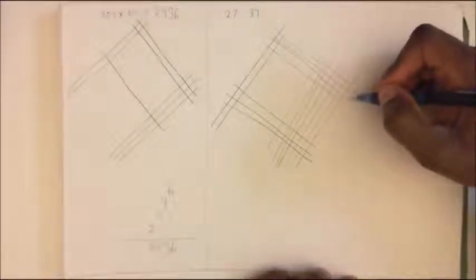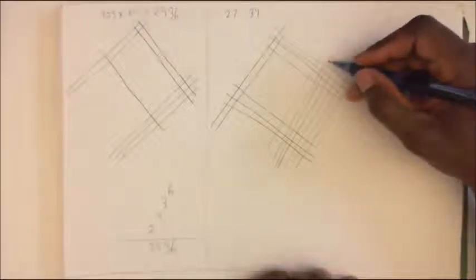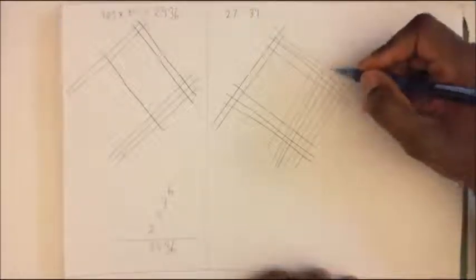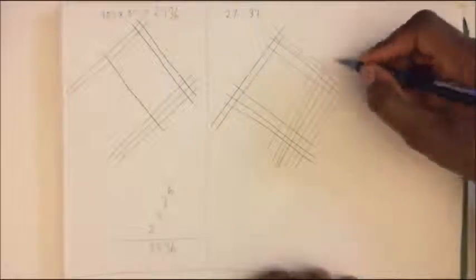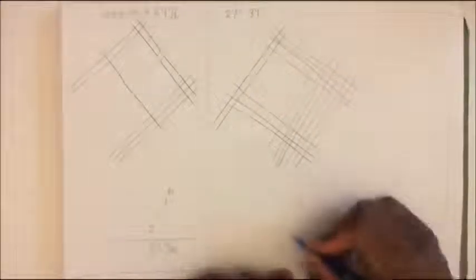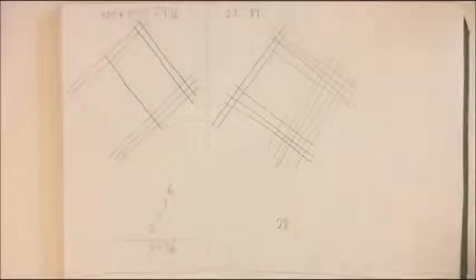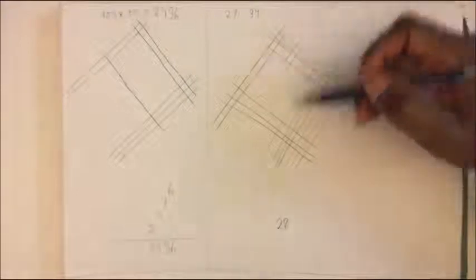That's a total of 28 crossings, 2, 8. Here now I'm going to look at where the solid lines cross.